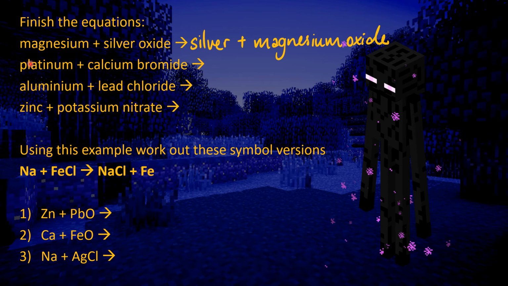Right, the first one. Magnesium is more reactive than silver, so it will go to silver plus magnesium oxide. Okay, there is no reaction here. You can see it's the same on the left side as it is on the right side. So you can either just write out exactly the same as it says on the left, or you can write no reaction, because platinum is not more reactive than calcium.